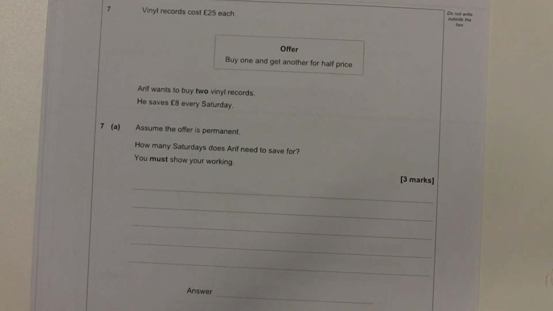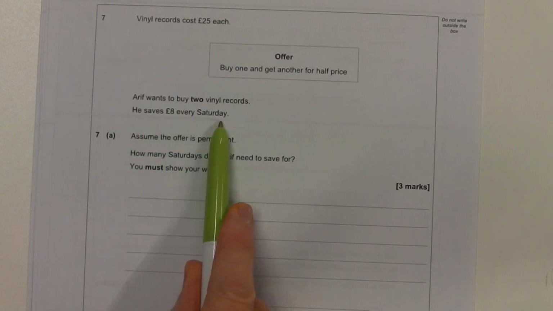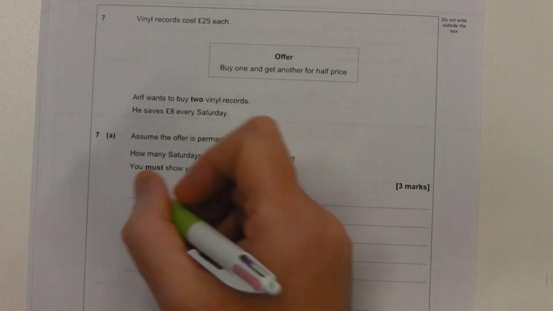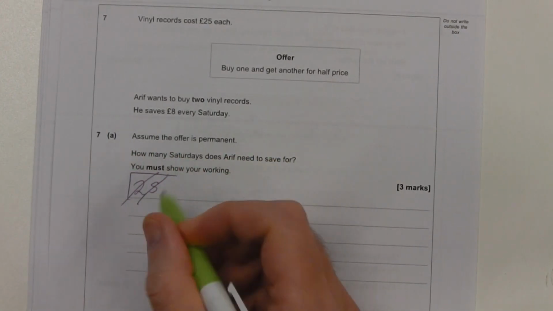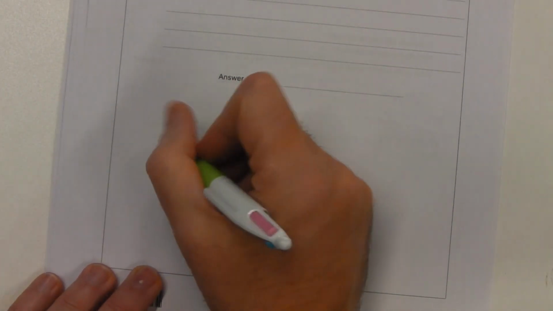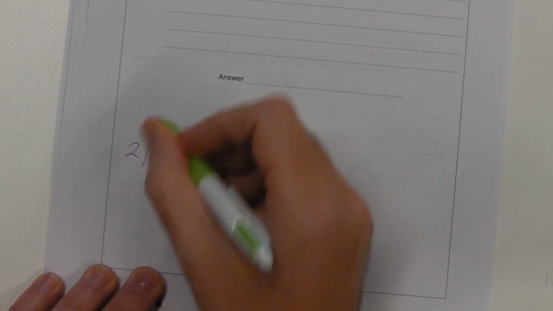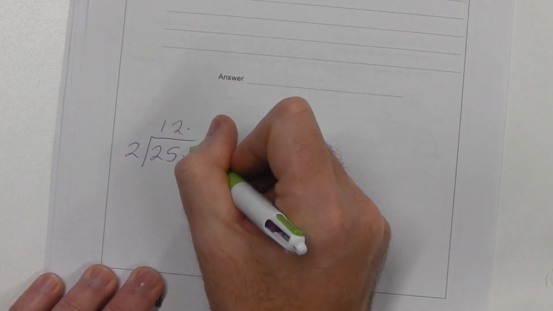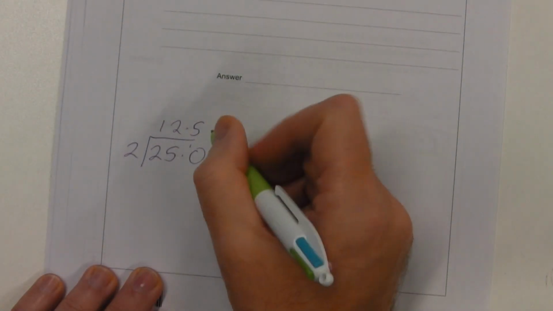So then we've got vinyl records costing £25 each, and he wants to buy 2 vinyl records, and he's going to save £8 every Saturday. Now the offer is buy one and get another one for half price. Okay, so we've got 25 divided by 2, and let me put that where I can work it. I'm going to actually use the space below here. So we've got £25 divided by 2. So 2 goes into there once, goes into there twice, and we've got 1 remainder, so it gives us 12.5, but being money, it's £12.50.